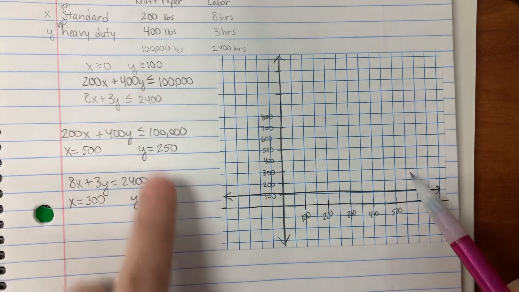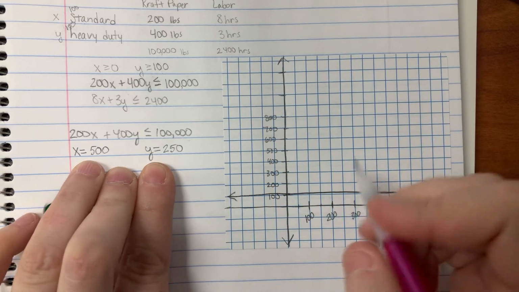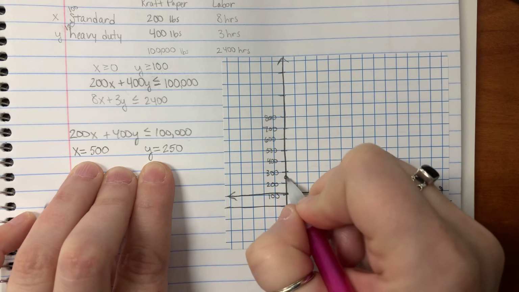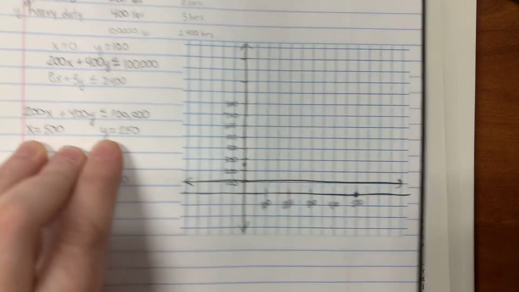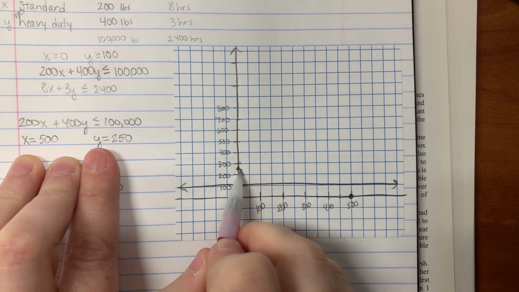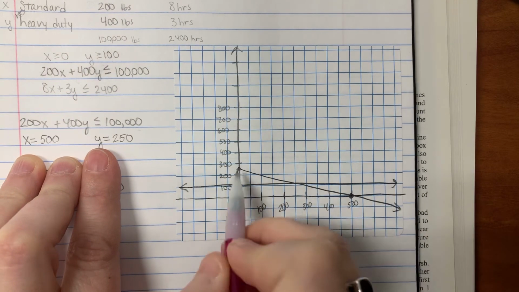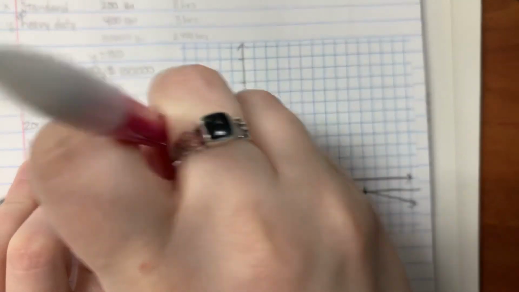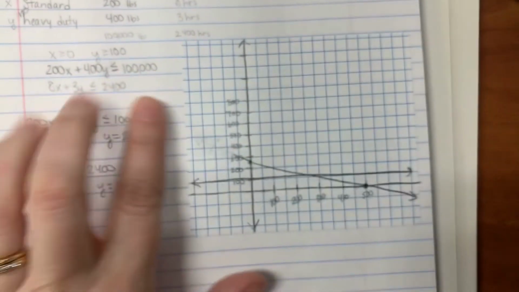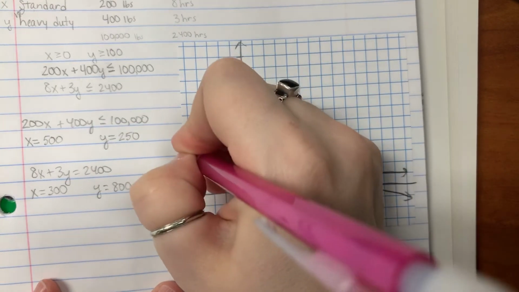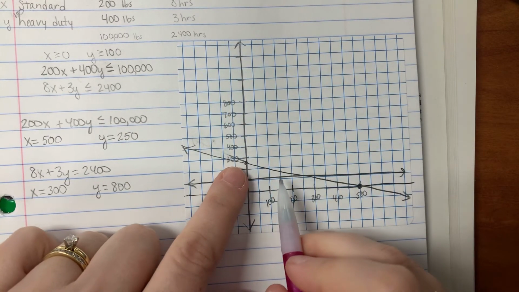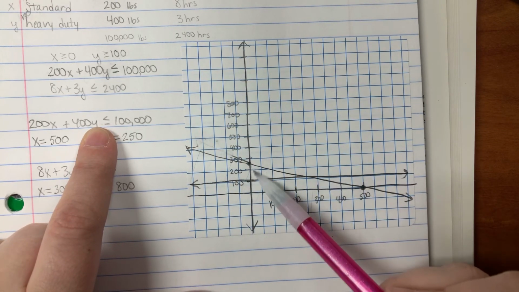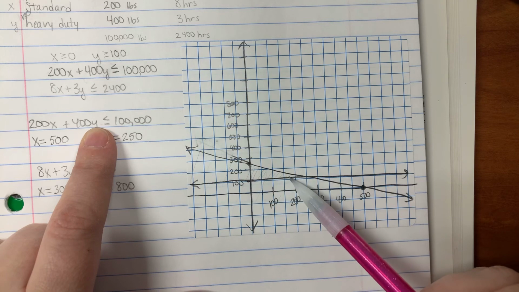My next one, which was this one, I've got an x-intercept of 500, y-intercept of 250. And if I connect those, I really need a straight edge. Okay, so that's a little crooked, but let me straighten it out just a little bit here because that's really bad. All right, this one was less than or equal to, so it would be down this direction. So right now I'm looking at this section right here that would be my overlap.